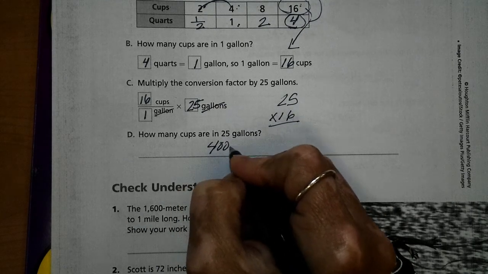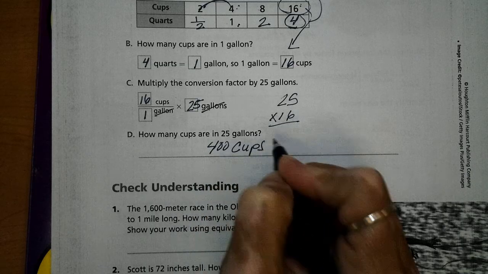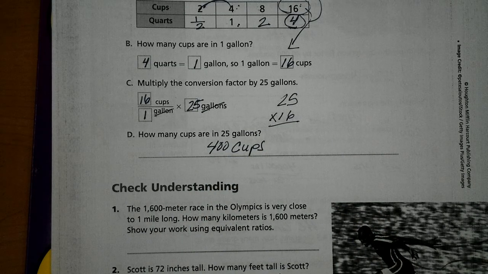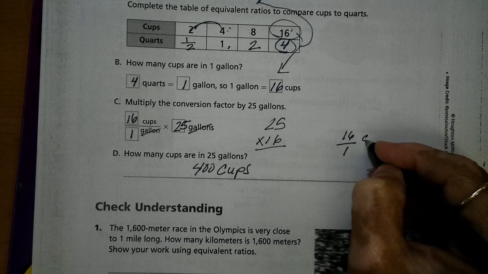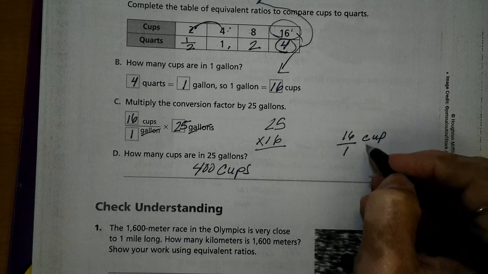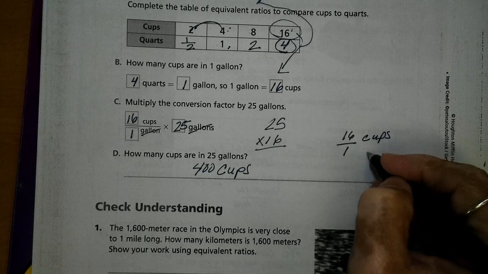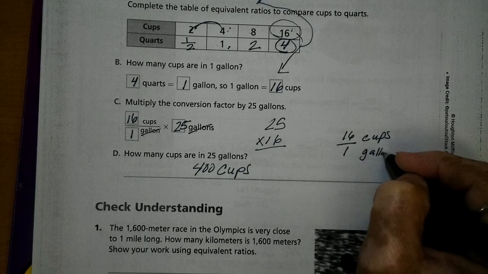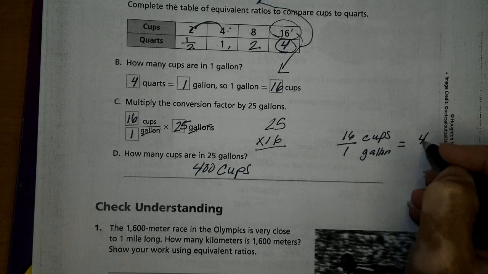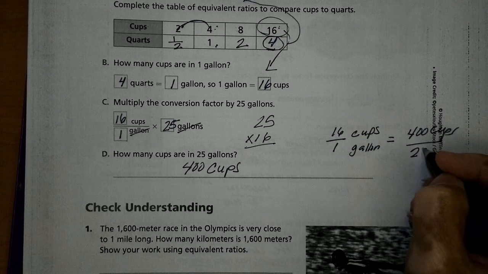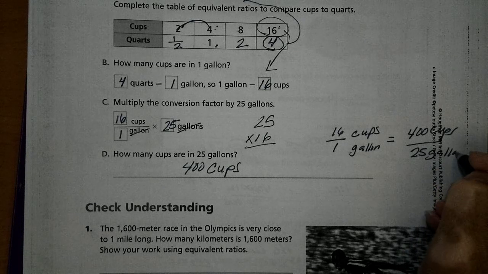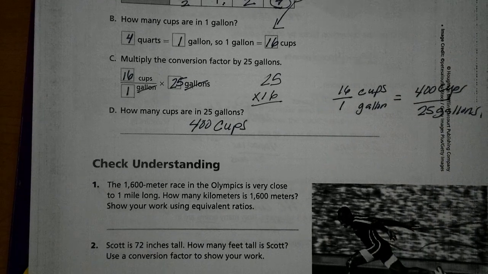Yes. So 400 cups. So if I wanted to rewrite my equivalent rates, I could say 16 cups divided by 1 gallon equals 400 cups over 25 gallons if I wanted to rewrite it.